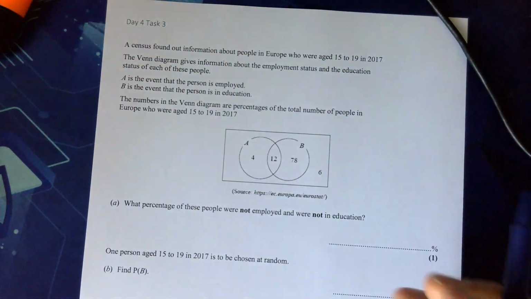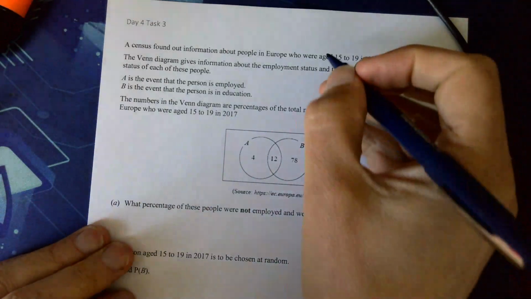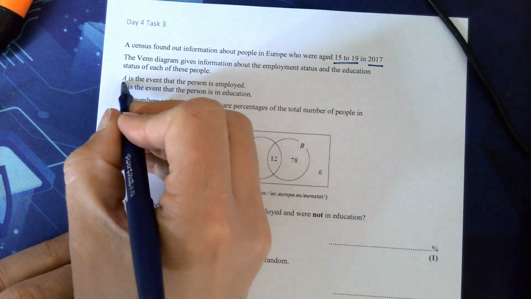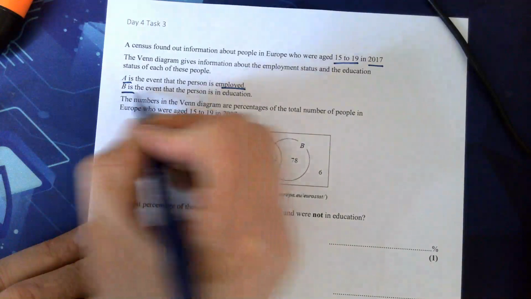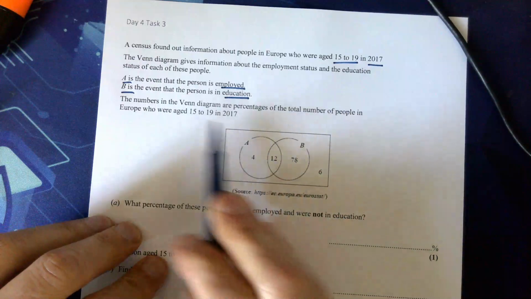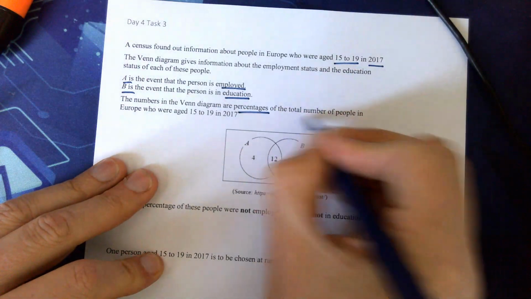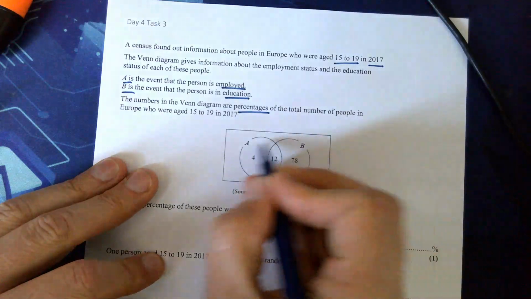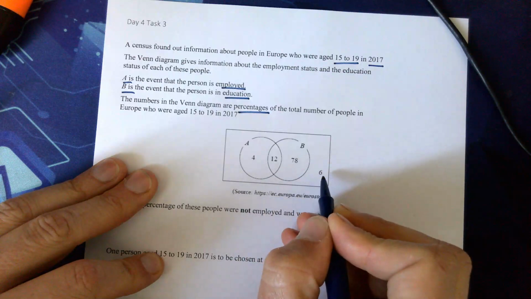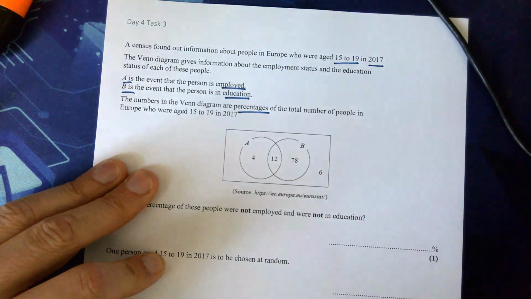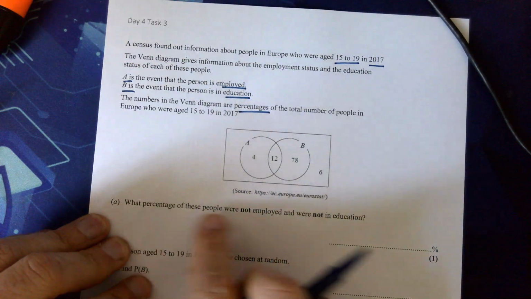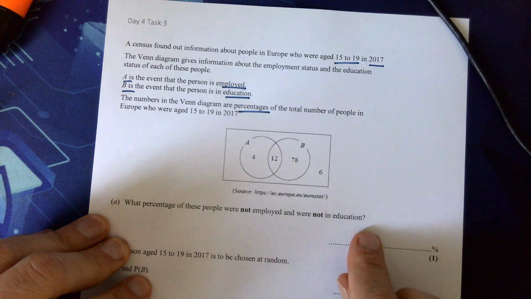Right, information in Europe, aged 14 to 19. Venn diagram: A is the people employed, B is the people in education. It's a number of people in the Venn diagram and it's percentages, okay? If it's percentages, it's everyone, so that should add up to 100. Quick scan, that looks like it adds up to 100. A really good data source because they've given a source for it, which is something you should be thinking of doing.